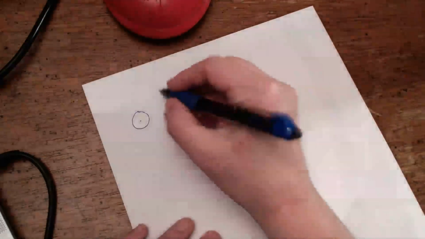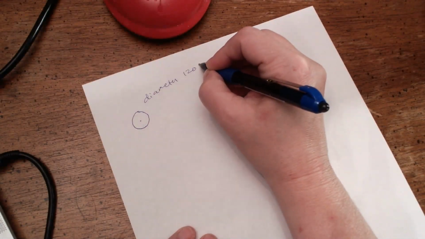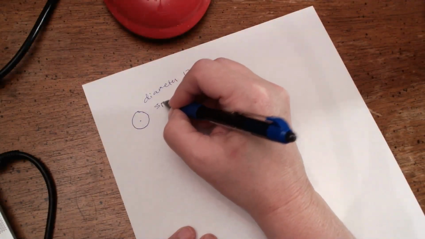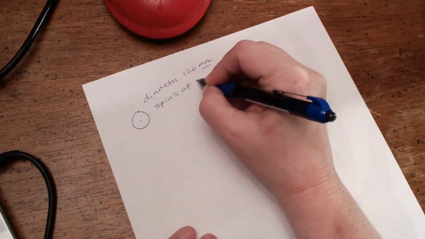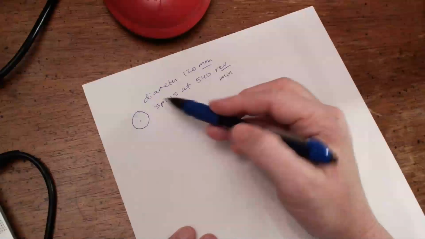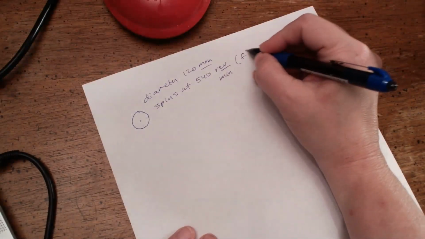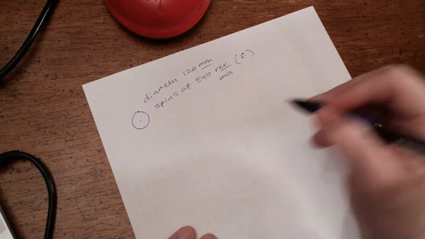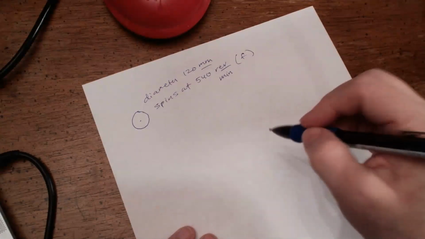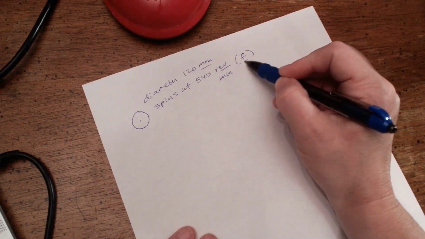And the information they gave us was that it's got a diameter of 120 millimeters. So we know we don't like that. And it spins at 540 revolutions per minute. So every minute it goes around 540 times. This is the same as a frequency. Remember, frequency is your number of revolutions or cycles or some kind of periodic motion per time interval. So when you see something over time like this, that tells you this is a frequency.